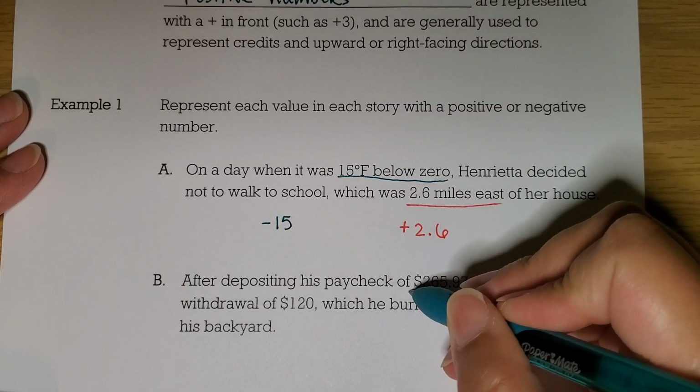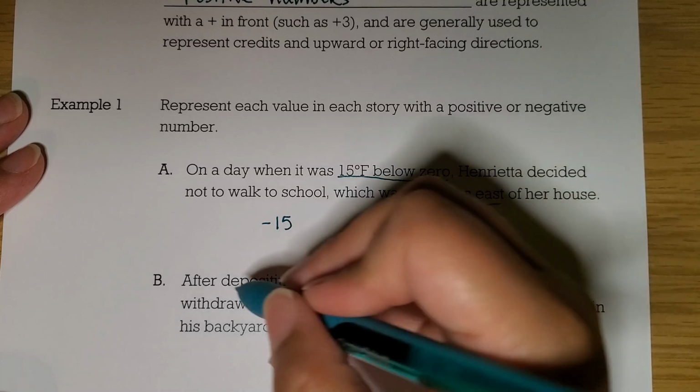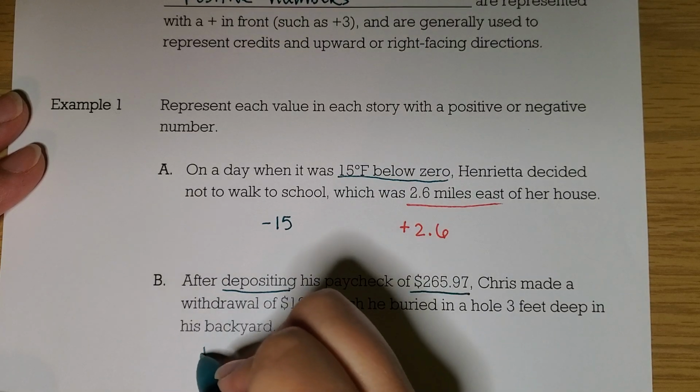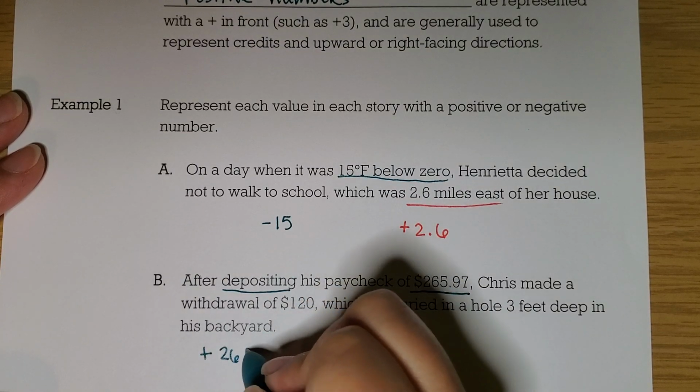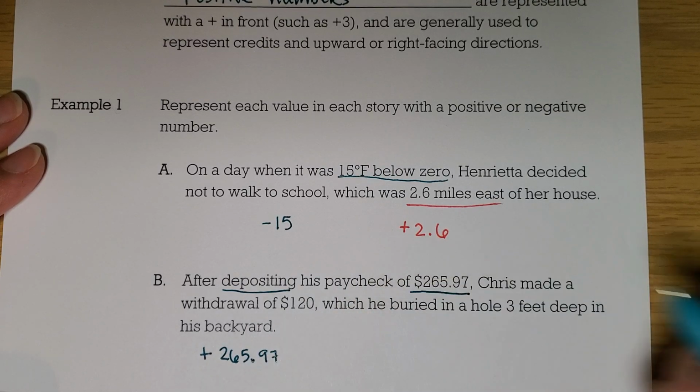So this time we've got $265.97, which Chris has deposited. So that means he put it into his bank account. So this is an accumulation, this is a credit. So this will be a positive 265.97. So one thing that's kind of interesting is that a signed number doesn't have to be a whole number amount. It could be a decimal, like this one here.